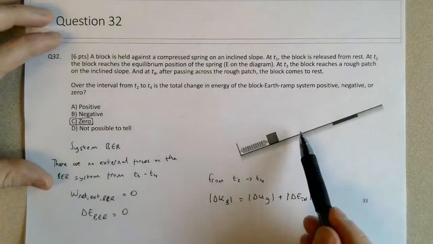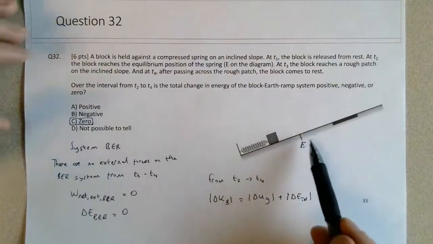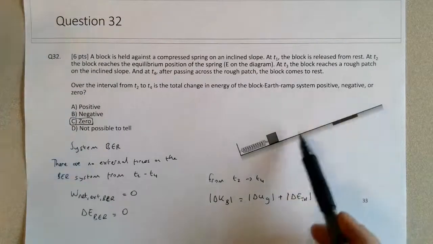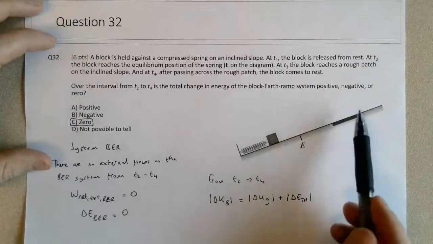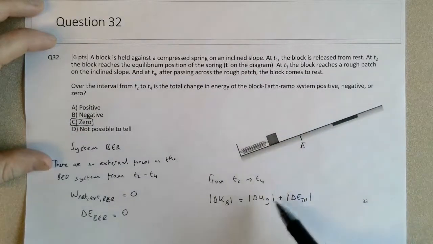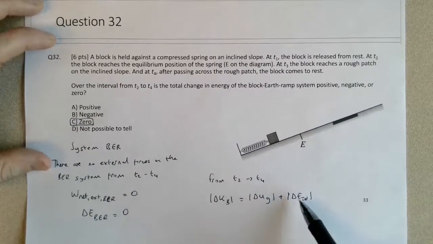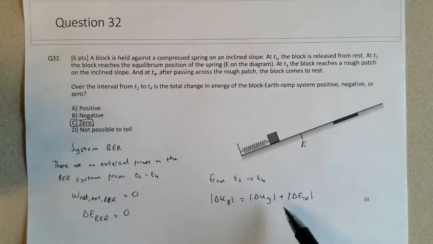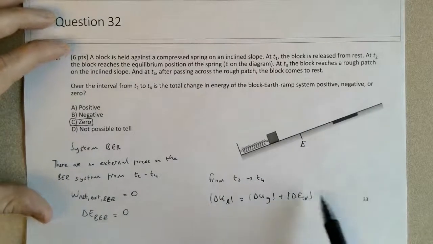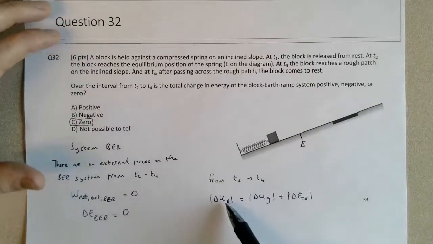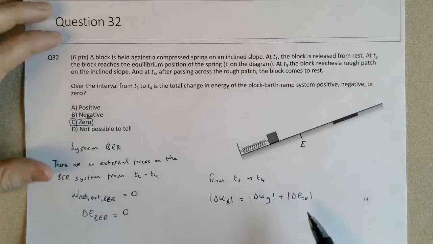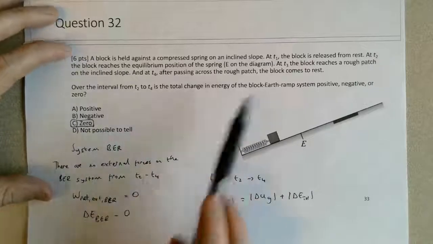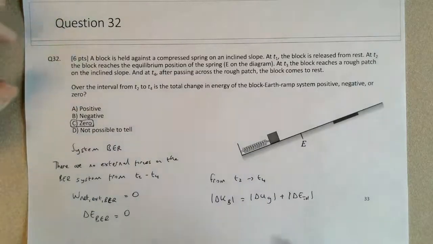So that block has some energy here. At the beginning we could set y equal to 0 to sort of restart our problem, and then the block loses, in a sense, decreases its kinetic energy, and it does so by transferring energy into the gravitational potential and the thermal energy of both the block and the ramp. And that's where that energy transfers, but the sum of all of these changes, so the negative change in delta K will equal the positive change in delta U grav plus the positive change in delta U thermal. So there is no total change in energy of the block, earth, ramp system. So 0 is the correct answer.